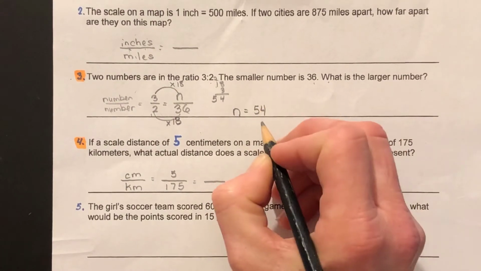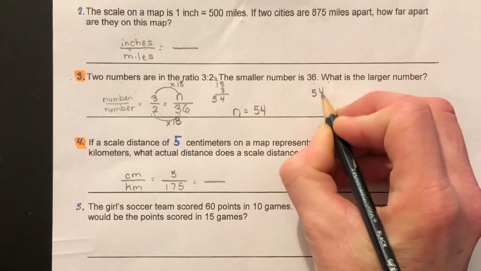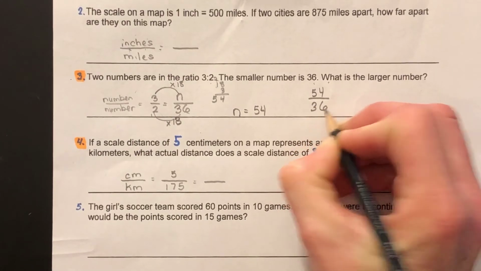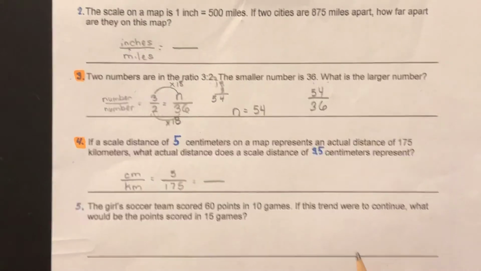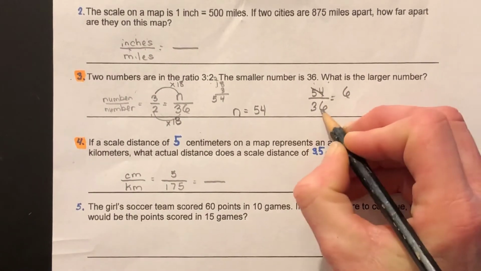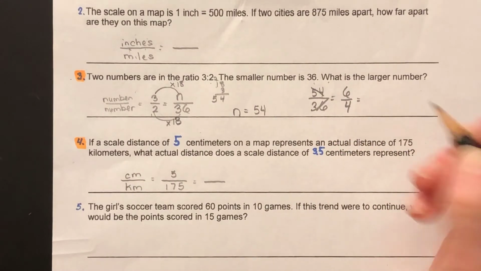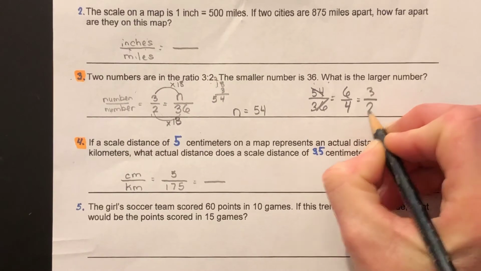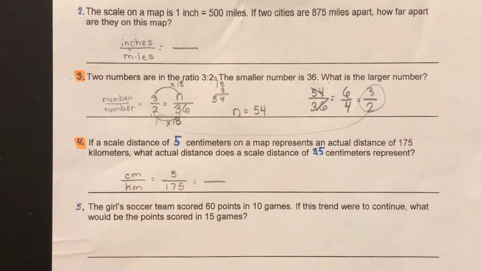And you know what? If you were to reduce 54, 36, you know what you would get? Look at this, 54. Here's proof that they are proportionate. 54, 36, I can reduce them by 9. That becomes 6. That becomes 4. I can reduce these by 2. That becomes 3. That becomes 2. Right back where we started. That's how you know for a fact they're proportionate.